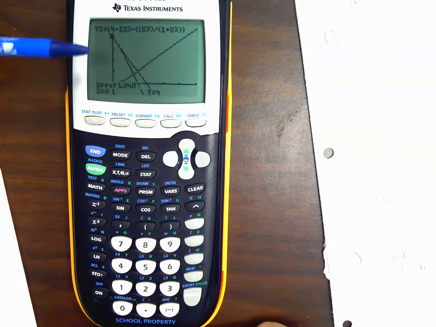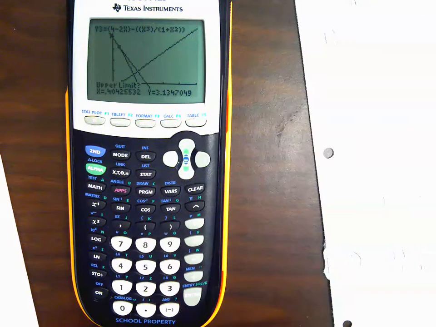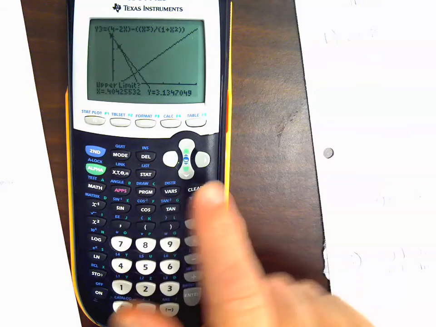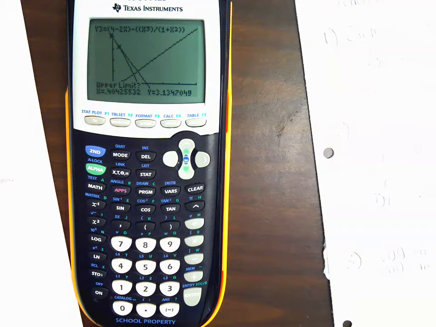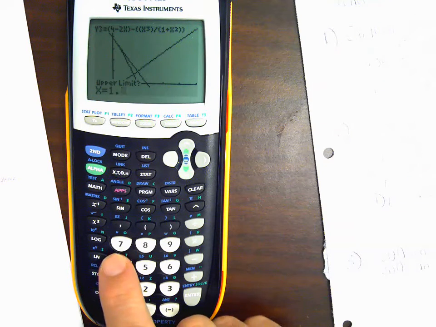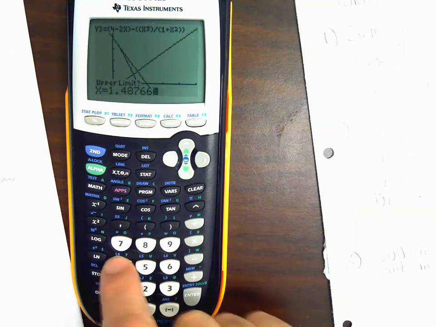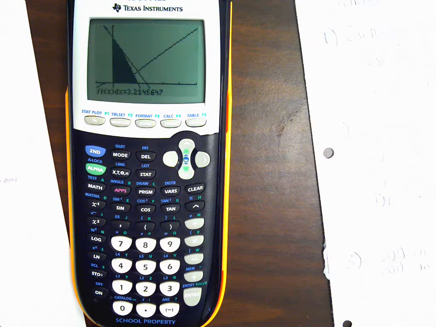And then the upper limit, and again, you can scroll through there, but that's not what you want to do because you want precision. The graphing is just a visual representation. So it still says upper limit question mark, and so our upper limit is the intersection of those two points, right? Where we calculated. So that is where to go. It's 1.487664. Okay, and I hit enter, and oh, look at that!